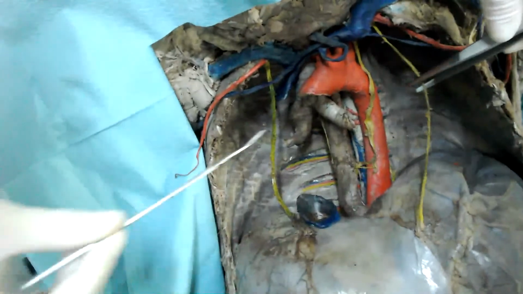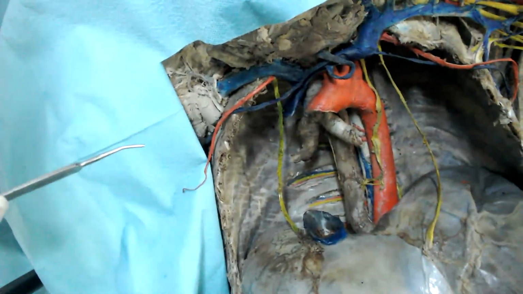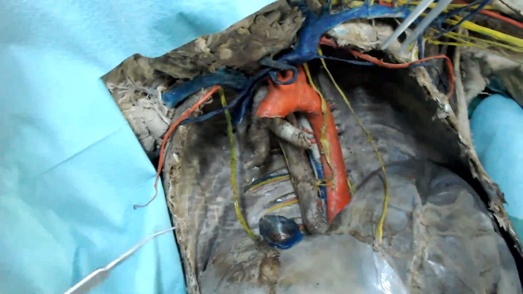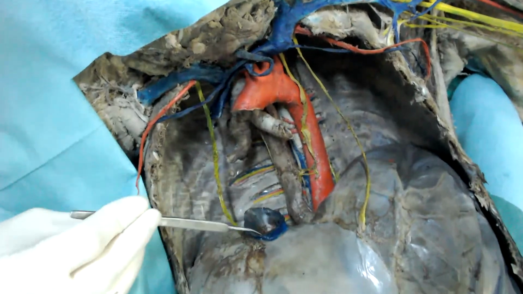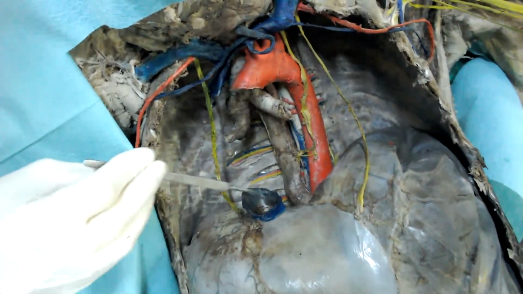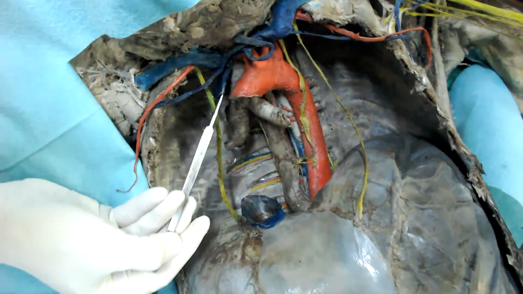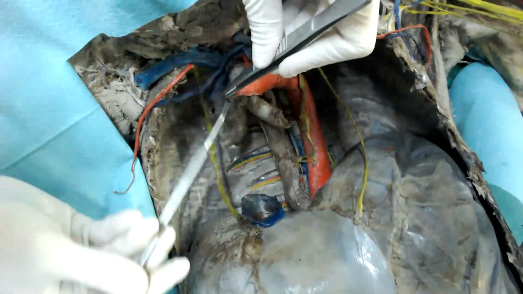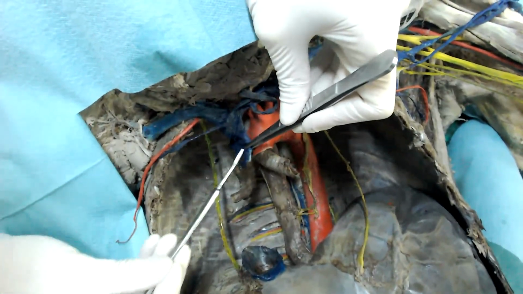Now let's see what goes posterior. You can see here the opening into the thorax of the inferior vena cava, while superior is the opening of the superior vena cava.